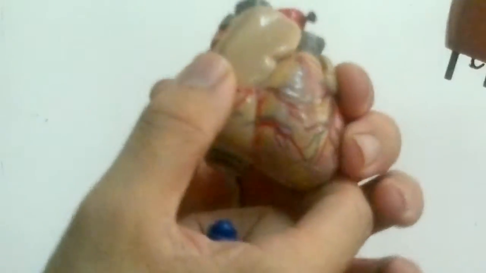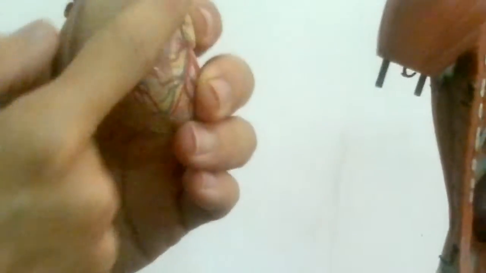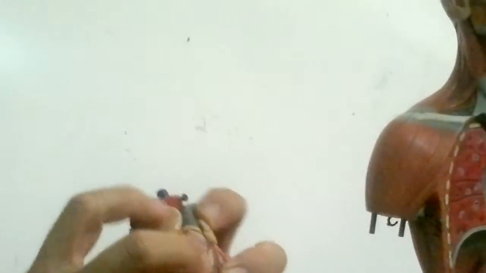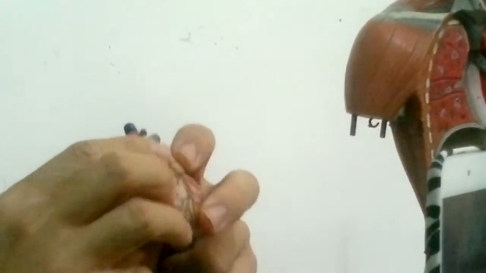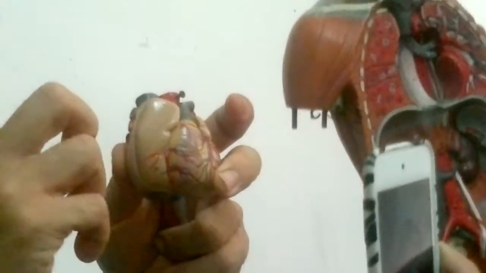You still have another groove between the atrium and the ventricle. We call this groove now the atrioventricular groove. Okay, so let's discuss first the external surface of the heart. So this one, these ear-like projections of your atrium, these are now your auricles. So this would be your right auricle, this would be your left auricle.